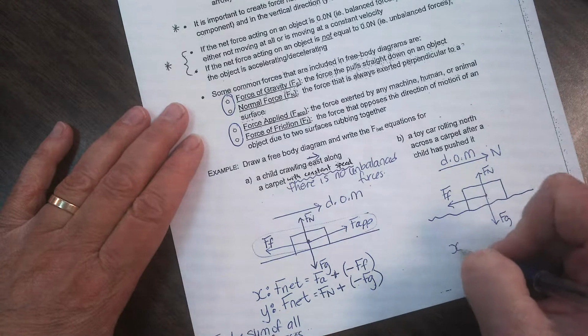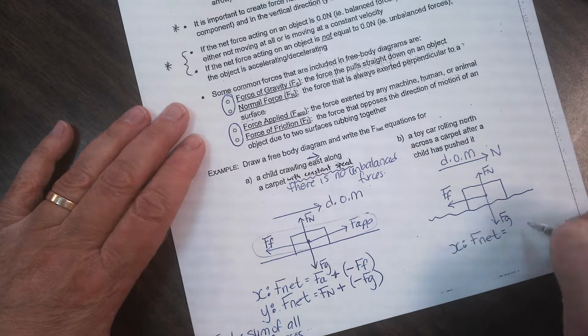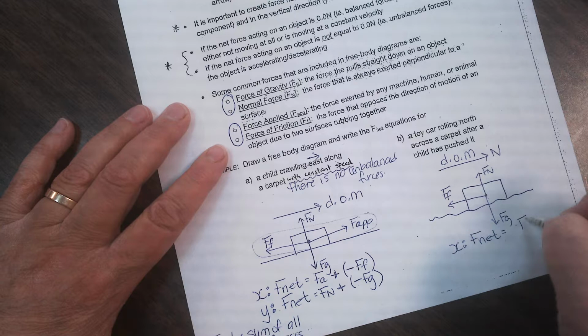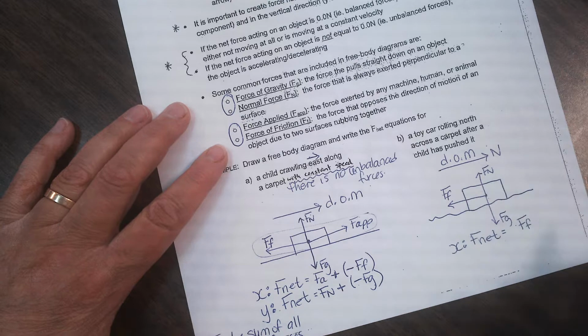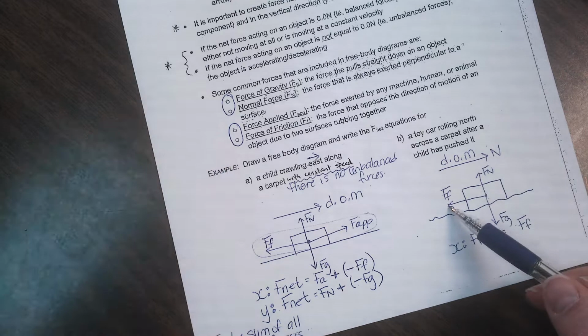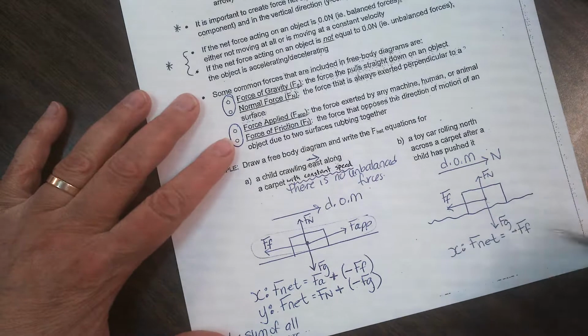And so in our x direction, force net will be equal to the force of friction. But which way is the force of friction going? It's going left, and left, west, those are all negative directions. So we're going to call it the negative force of friction.